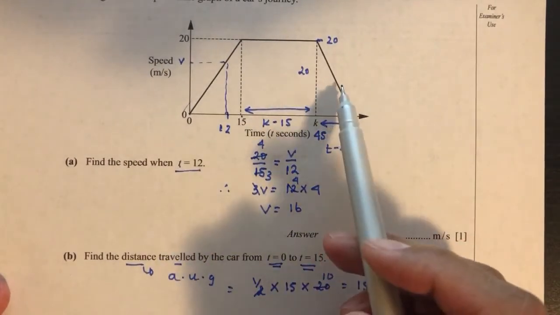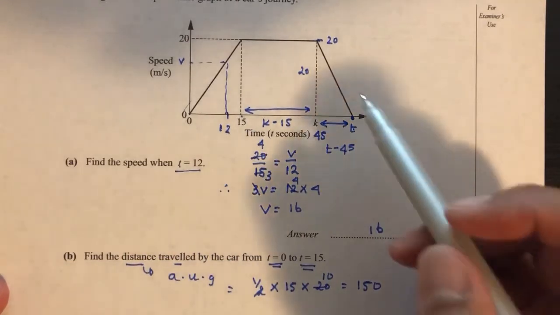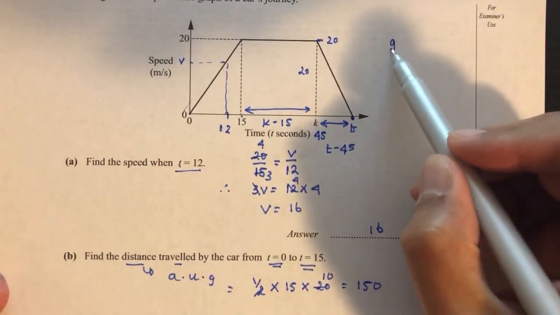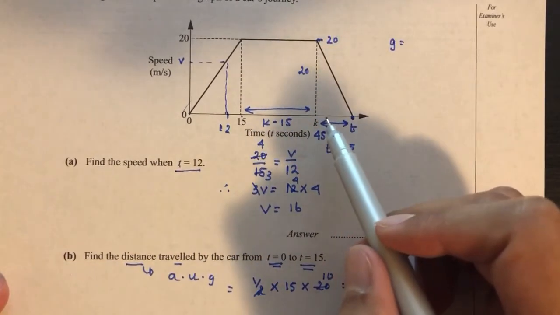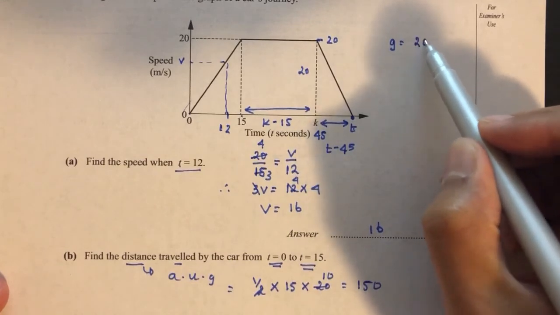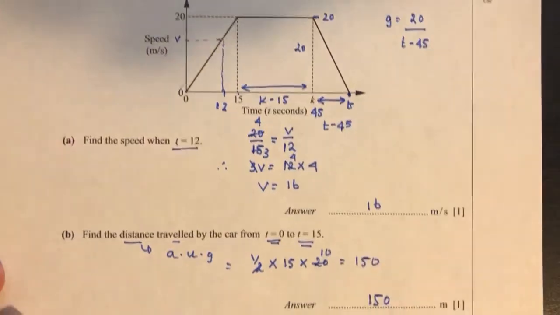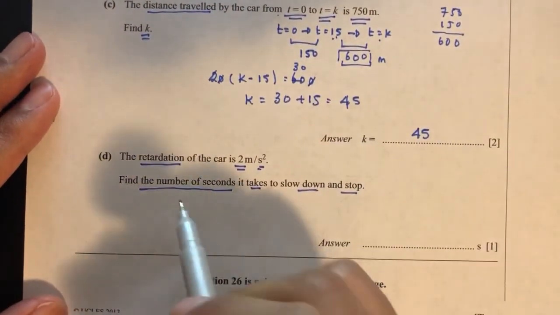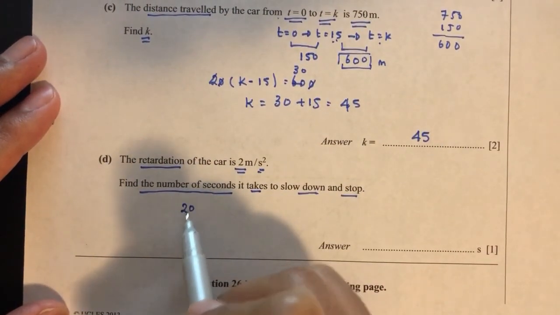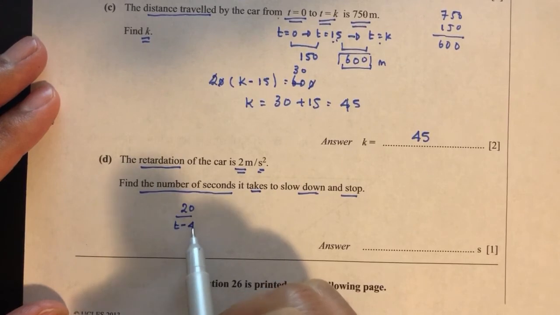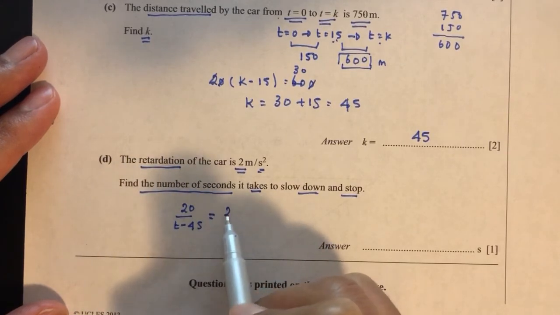How do you find retardation in a speed time graph? Retardation is equal to the gradient, which is height divided by base. Height is 20 divided by base, which is t minus 45. Okay, let's replace it here. So height will be 20 divided by t minus 45 equal to 2.